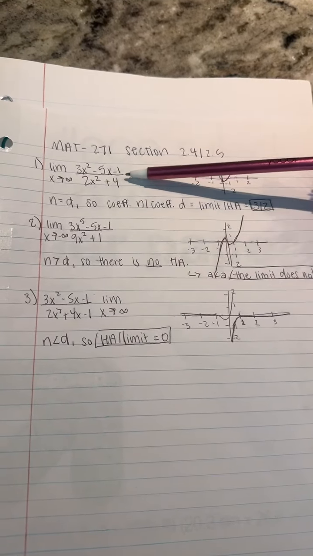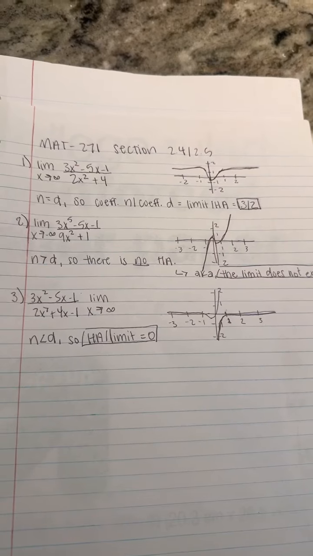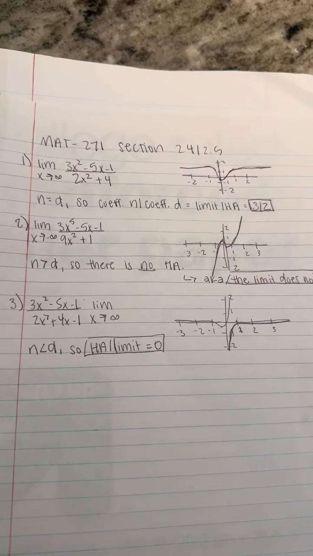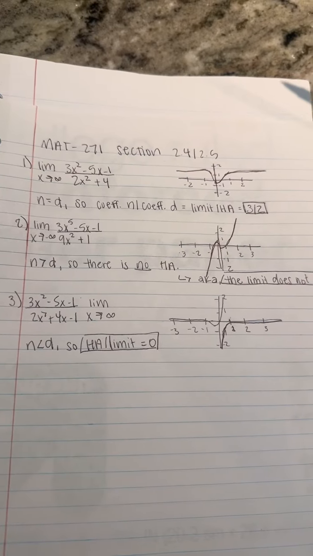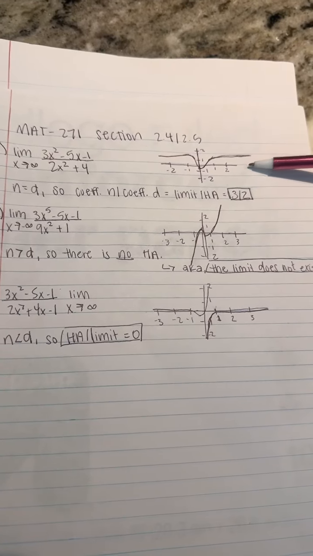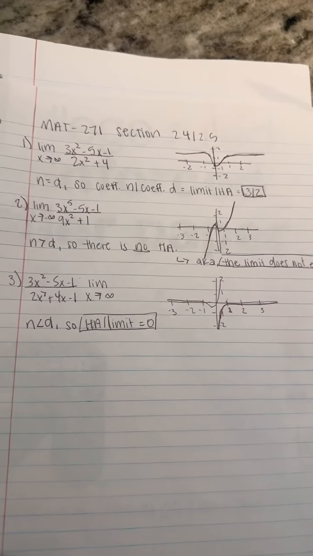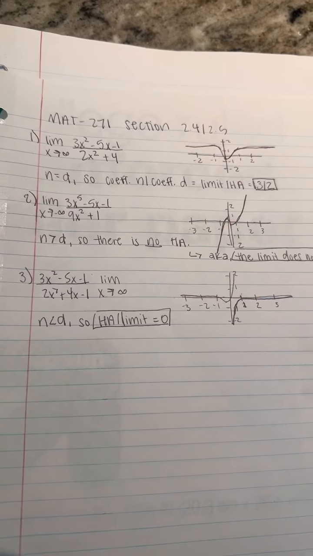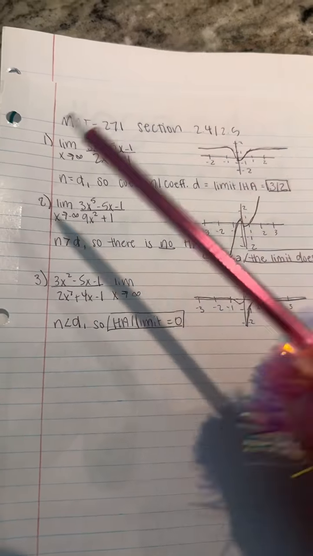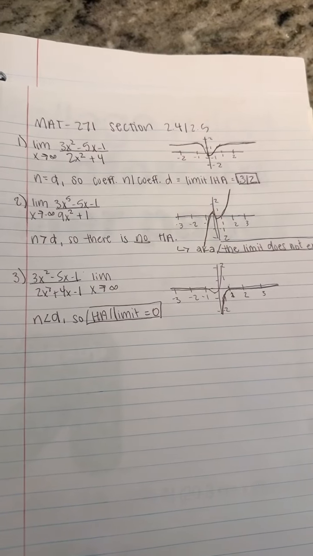In this first problem, we're trying to find the limit as x approaches infinity for the function 3x squared minus 5x minus 1 over 2x squared plus 4. I did a little pseudo graph right there just so we can get an idea of what the graph is going to look like. And here we're just going to look at our rules for horizontal asymptotes. In this case, the degree of our numerator is equal to the degree of our denominator.